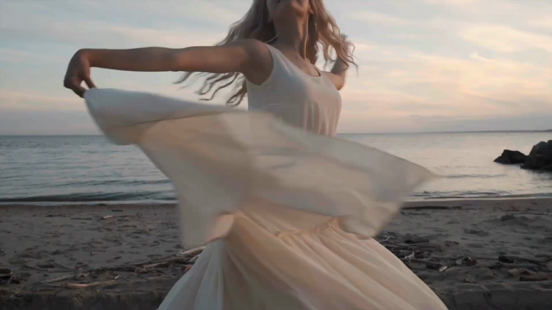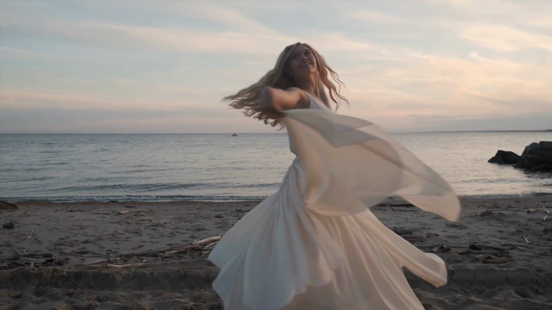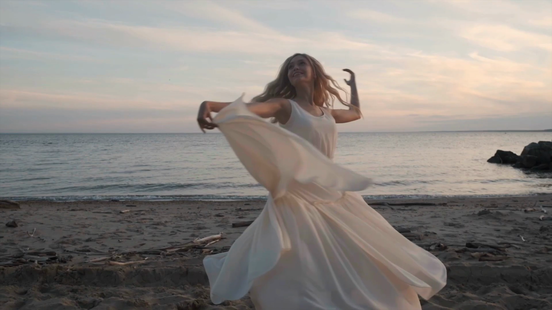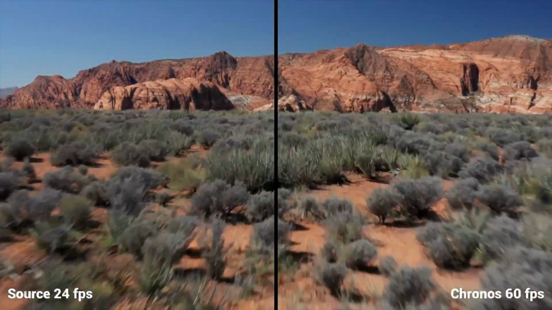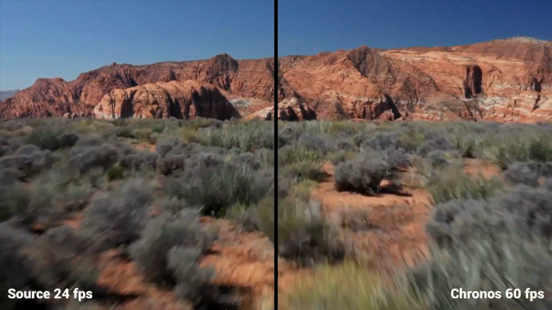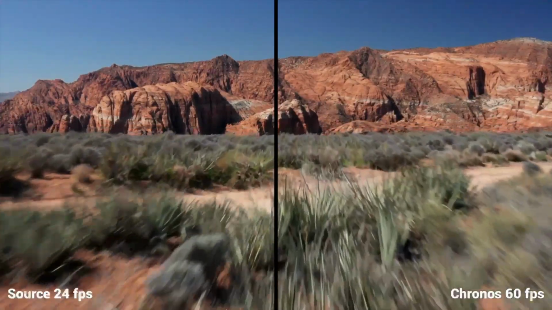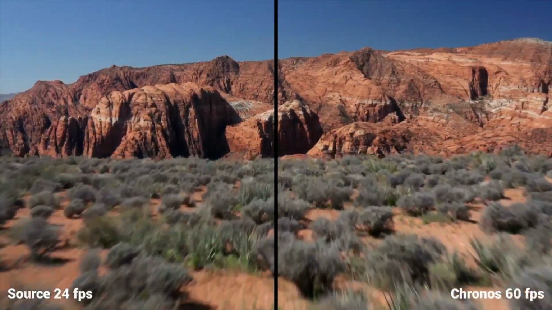We're going to take this video clip and slow it down by 400% while retaining its 25 frame per second frame rate. We're also going to take this 24 frame per second clip and convert it to a 60 frame per second clip in Video Enhance AI.